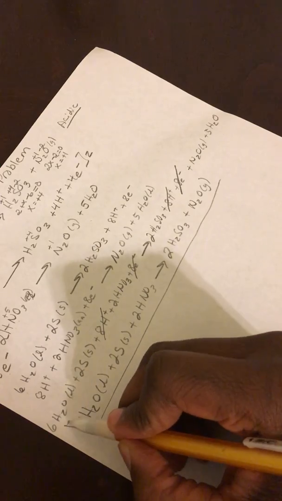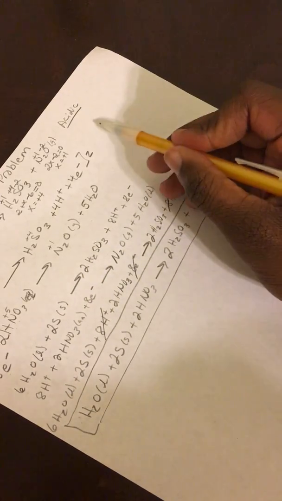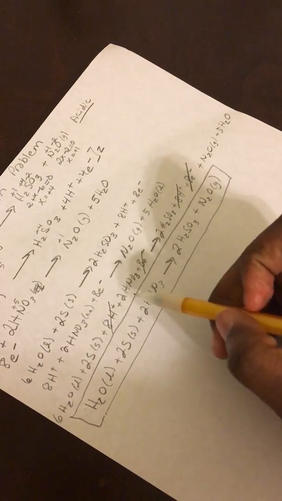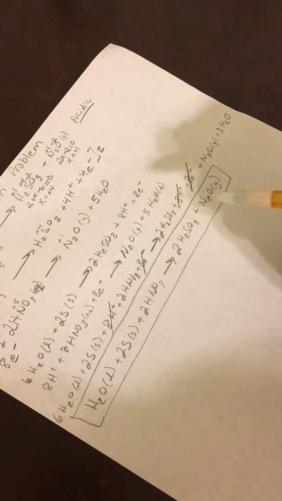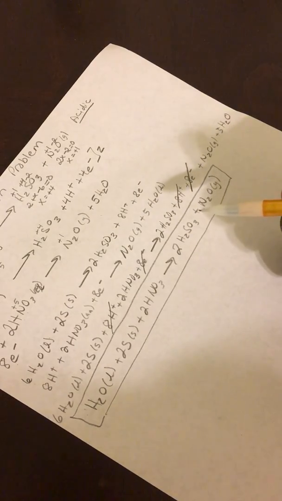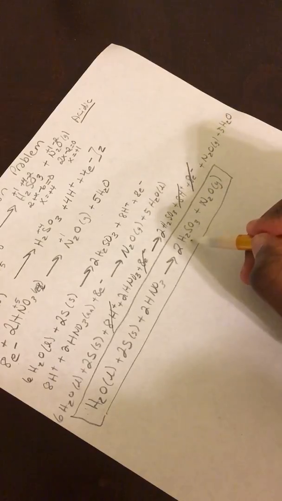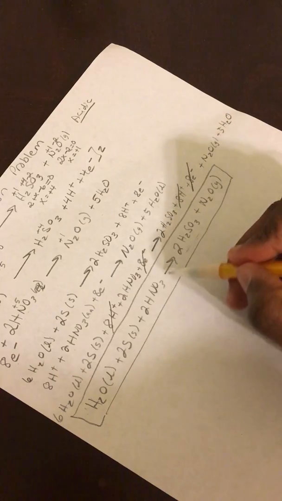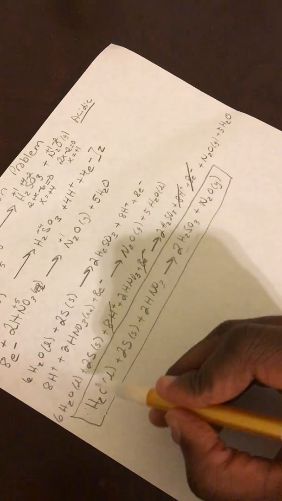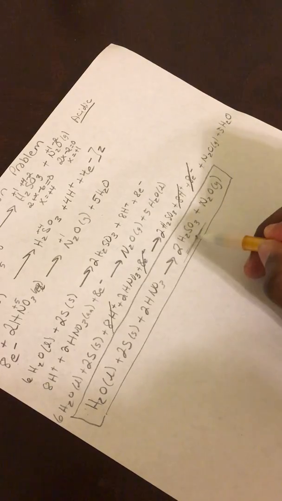So some of you may be wondering, we crossed out all of the H pluses and this is an acidic solution. Well, this is one of those rare cases where we don't get H plus in our final equation for an acidic solution. But if you notice, H2SO3 is an acid. So it's still an acidic solution, and acid is being produced in the real reaction, the whole thing. So it's still an acidic solution. So you don't have to worry about that.